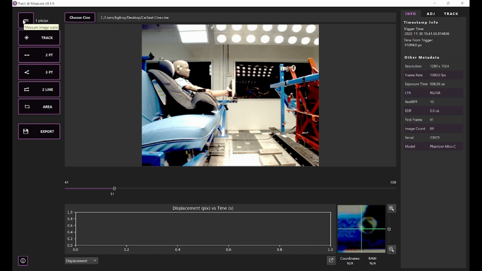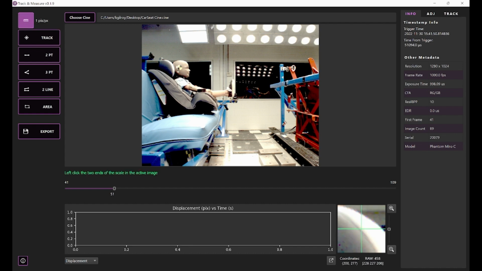If I click on calibrate, I can click the leftmost side of the quad marker. I can hold Control and click on the arrow key to get really fine control, then click enter, and then move over to the rightmost side of the fiducial marker and click enter.